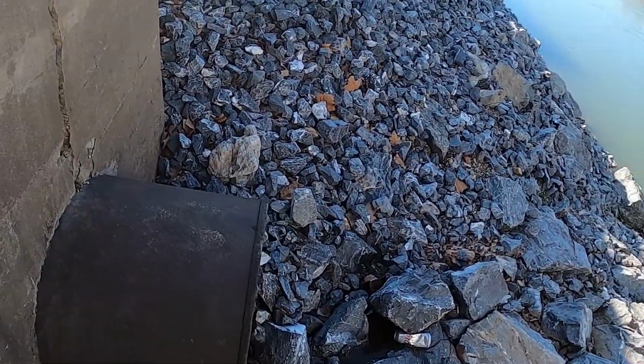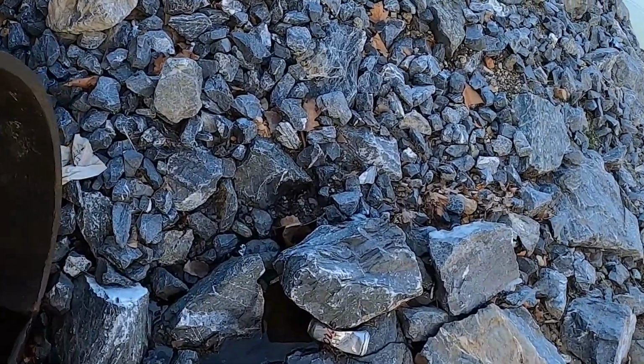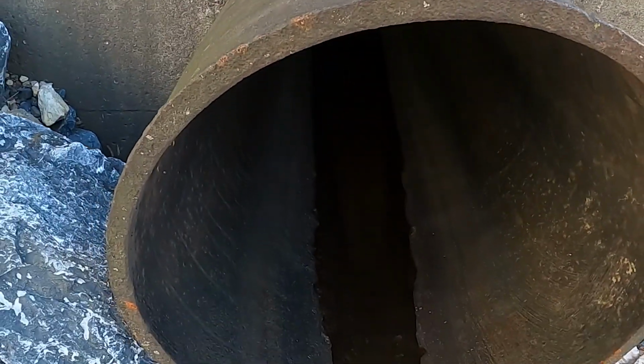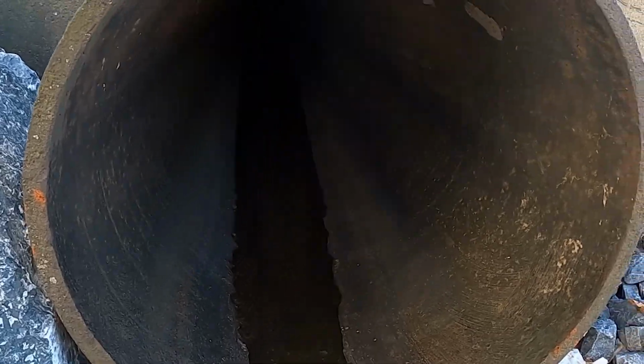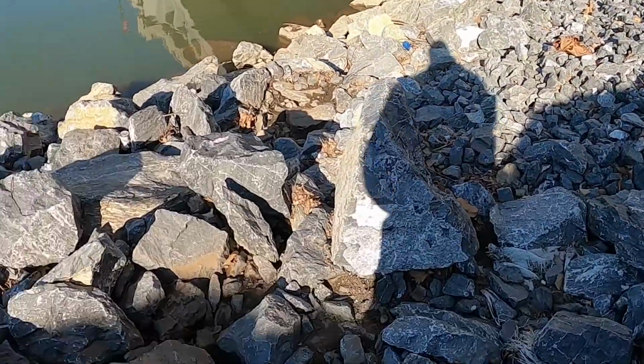Here we have a metal pipe going into some riprap. It has been more than 72 hours since it rained. However, this is a snow melt, so even though it is a dry weather event, it was leaking water. We had to justify why it was leaking water, and again, that result was snow melt.